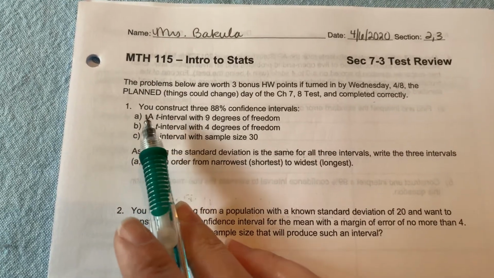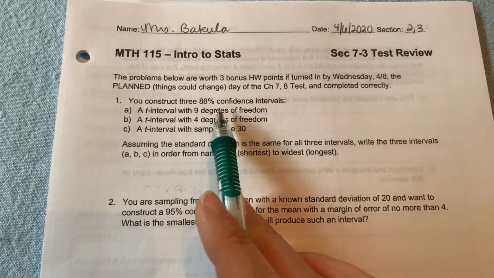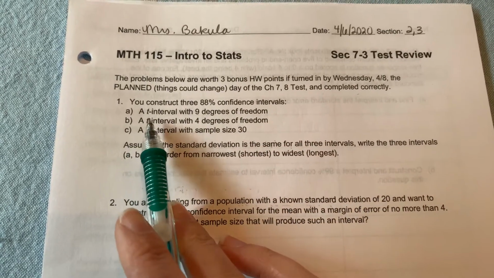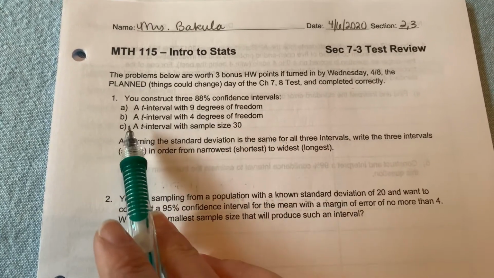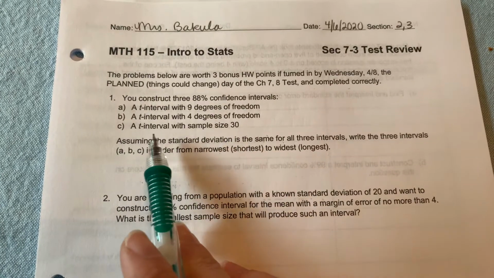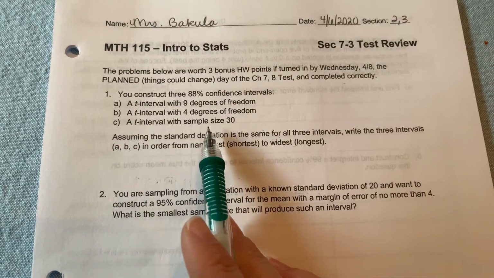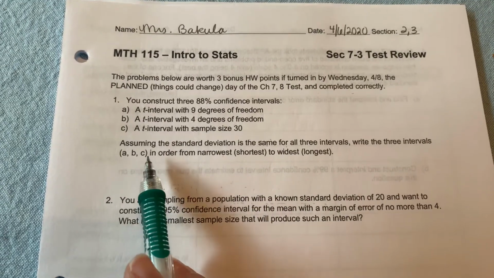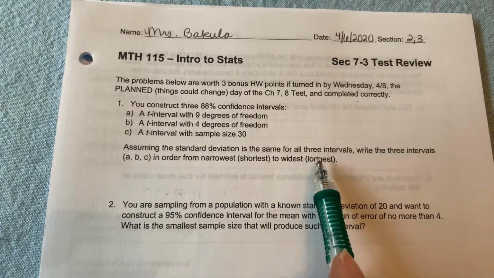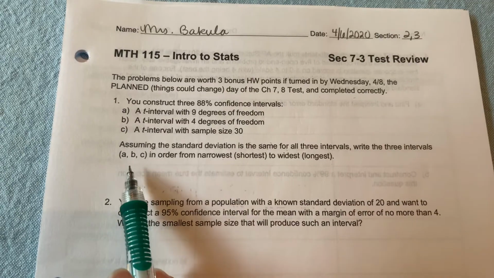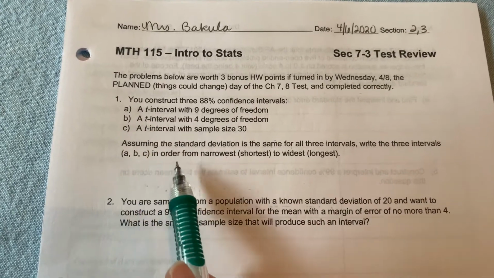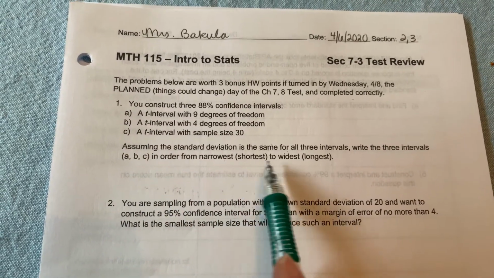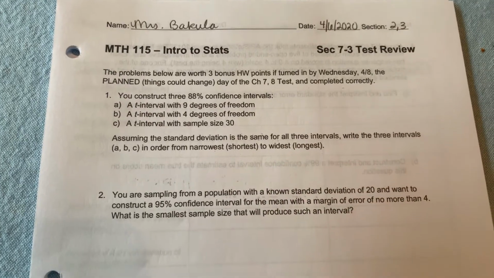So number 1 says you construct 3 88% confidence intervals: a T interval with 9 degrees of freedom, a T interval with 4 degrees of freedom, and a T interval with sample size 30. Assuming the standard deviation is the same for all 3 intervals, write the 3 intervals A, B, and then C in order from the narrowest or the shortest to the widest or the longest.